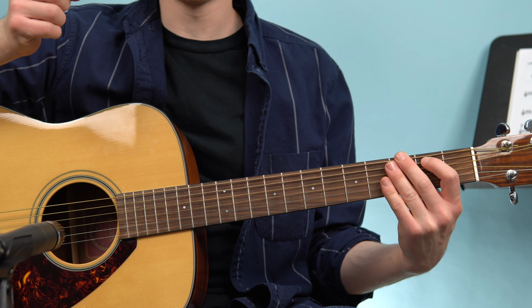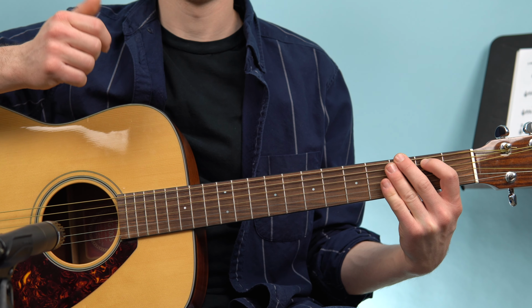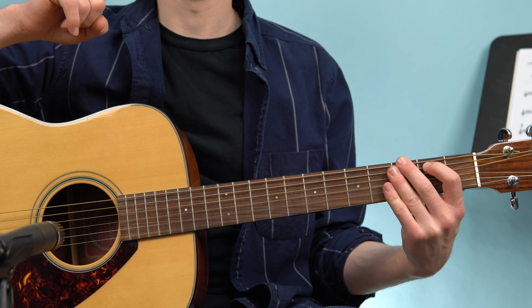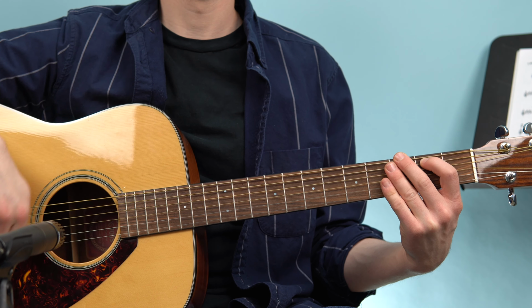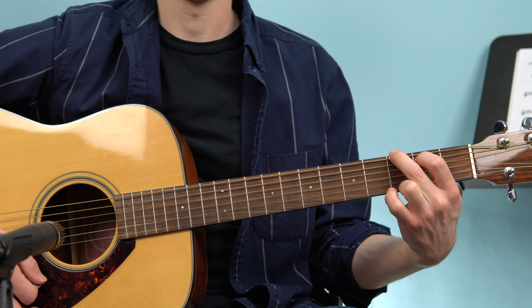Now, it still may be difficult, so we're going to talk about a couple techniques to help you switch between chords. The first technique is to move your fingers as little as possible. In order to do this, we have to find common notes and fingers between the chords. So let's look at our first 2 chords. We have G major, and then we have E minor.